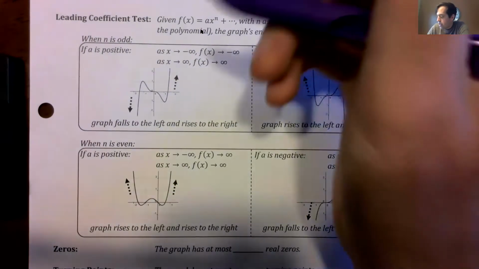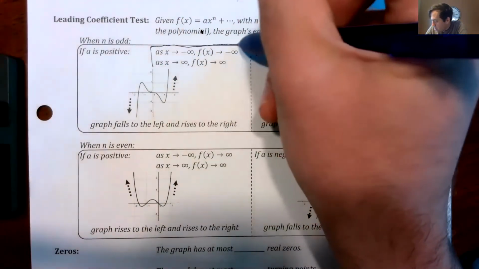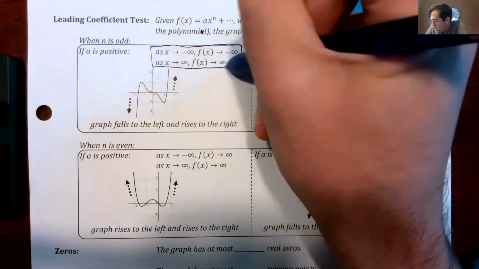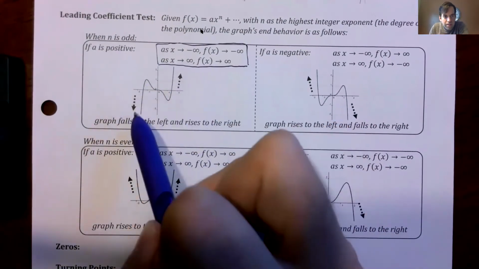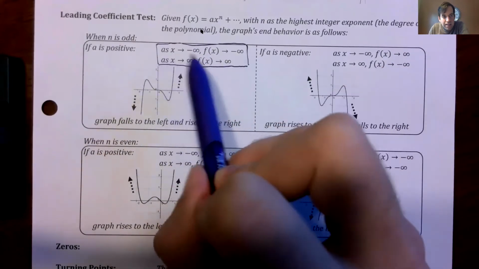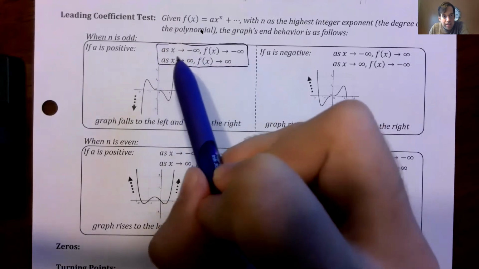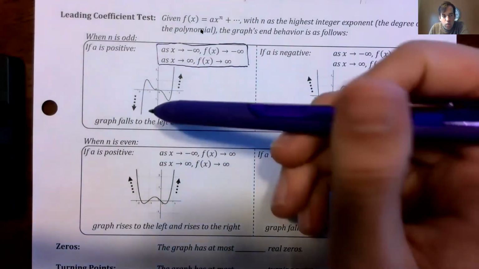And this right here is really the key part. This is what we're going to have to be writing as we get to the worksheet and the examples. We're going to need to know what the end behavior is. You can see on this graph, the graph falls to the left and rises to the right. And in math language, this is how we write this. As x approaches negative infinity, so we break it down into the x and the y directions.